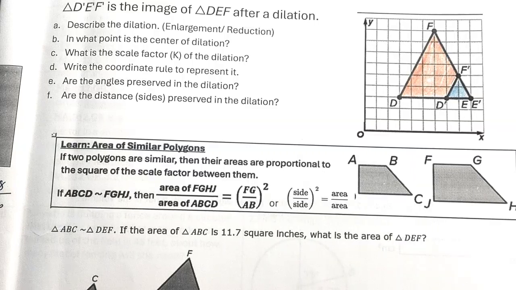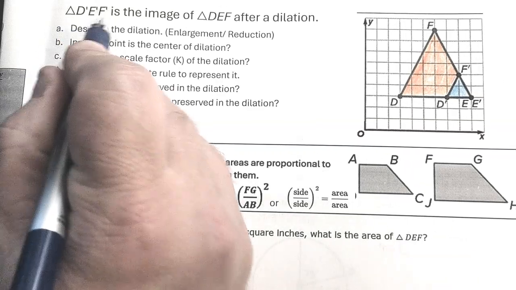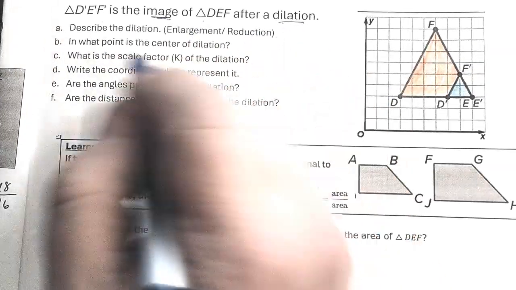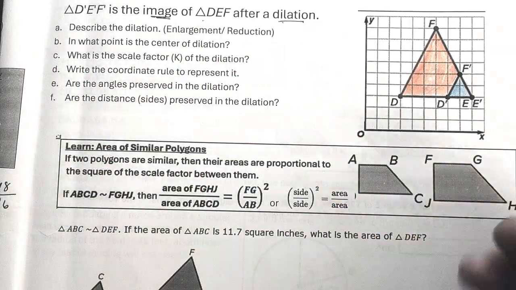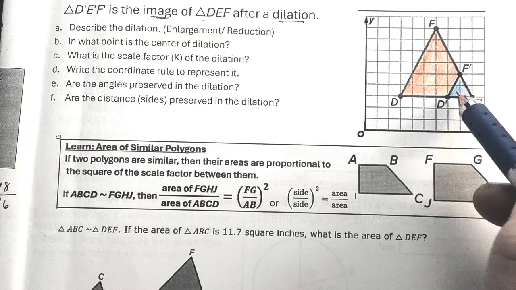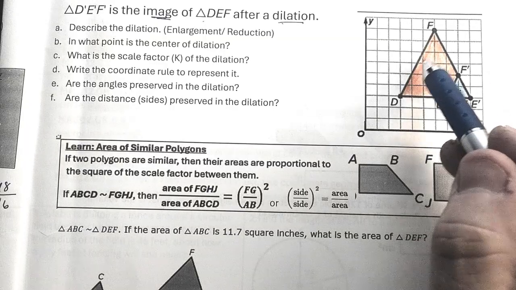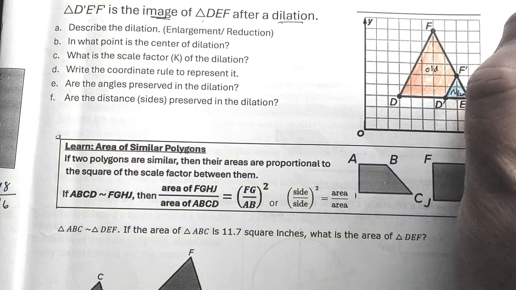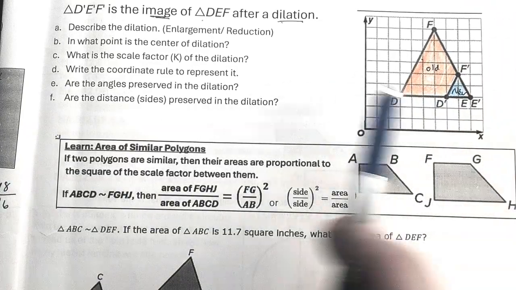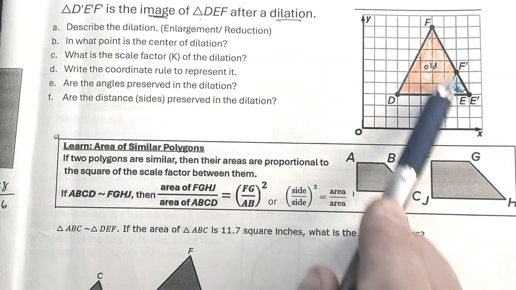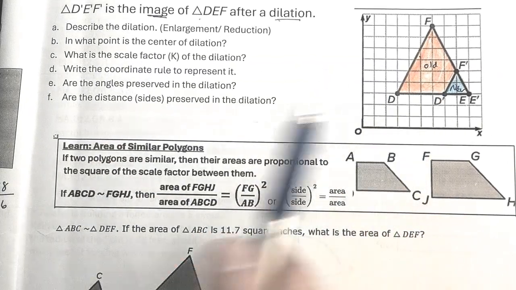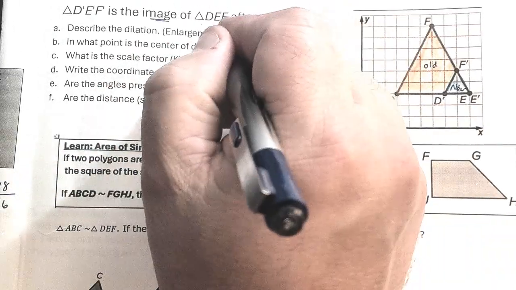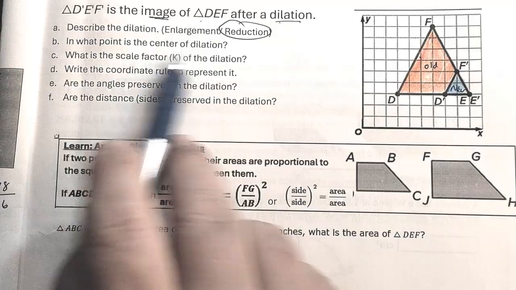All right. So D prime, E prime, F prime is an image of DEF after a dilation. Because remember, pre-image is where you start, image is where you finish. So DEF is the image after the dilation from here. So this is old. This is new. All right, so from here to here, did we get bigger or smaller? We got smaller. Reduction.